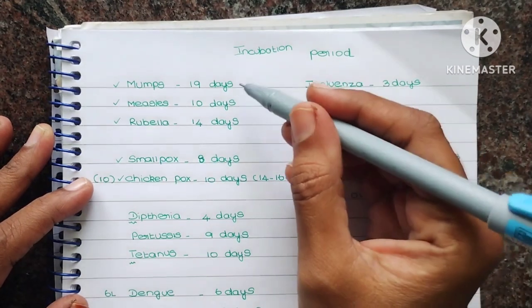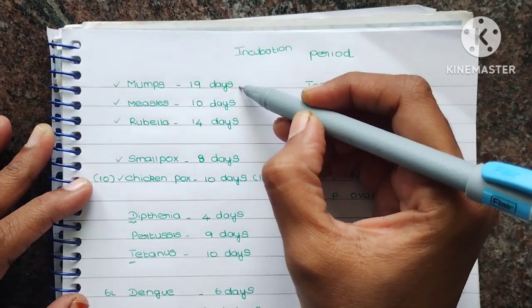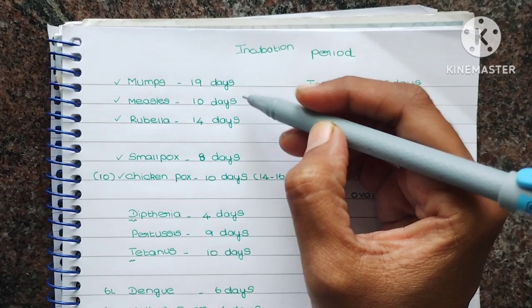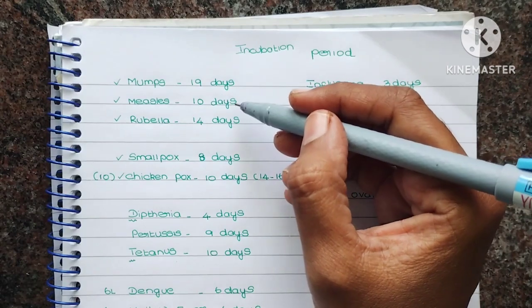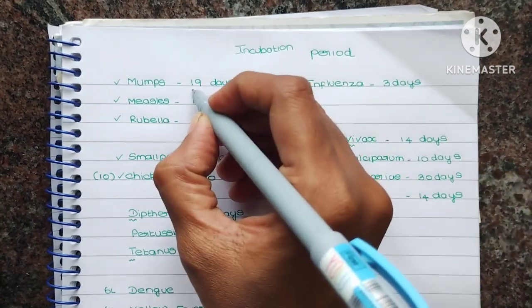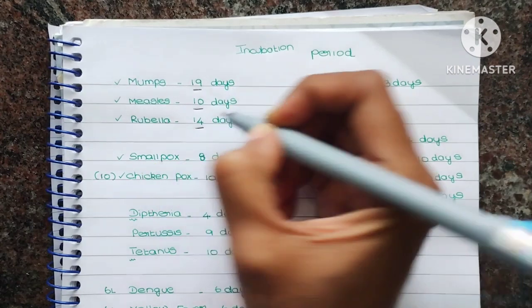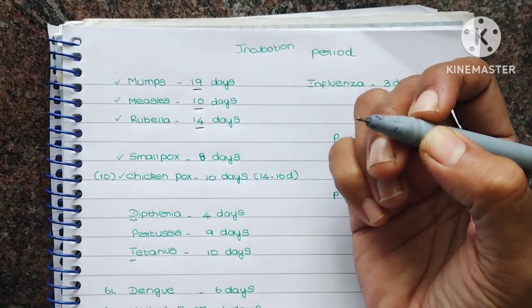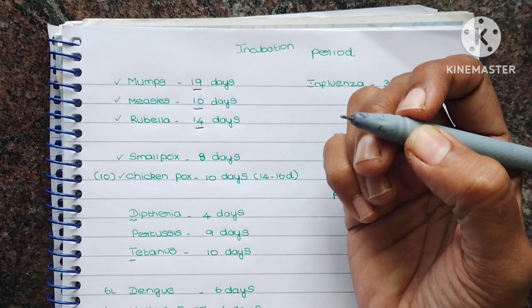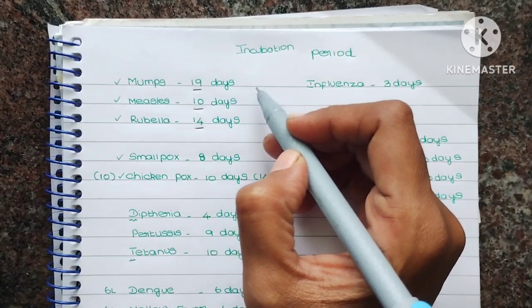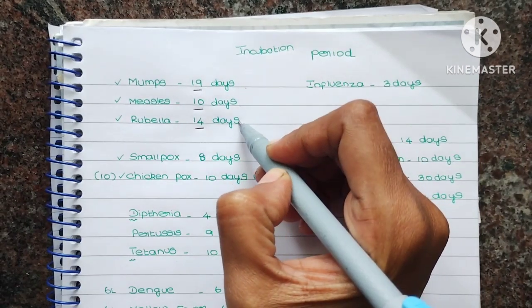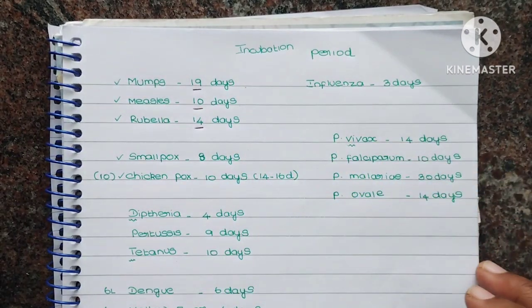First, it is easy to remember, right? Mumps, measles and rubella. For this there is nothing to remember, just remember 19, 10, 14. It is like a year. So just remember like that: 19, 10, 14. Hereafter I will be saying the mnemonics.